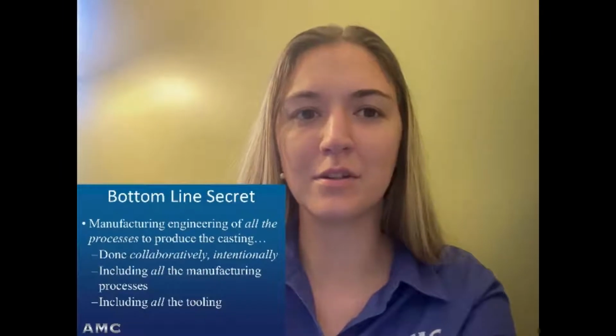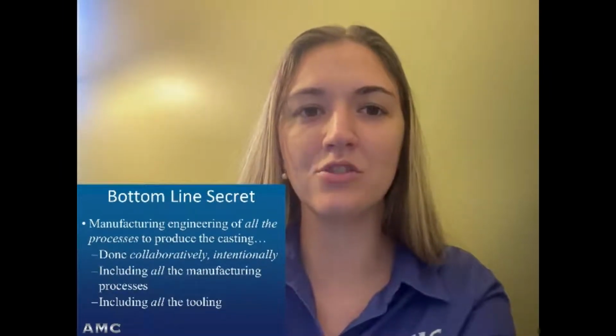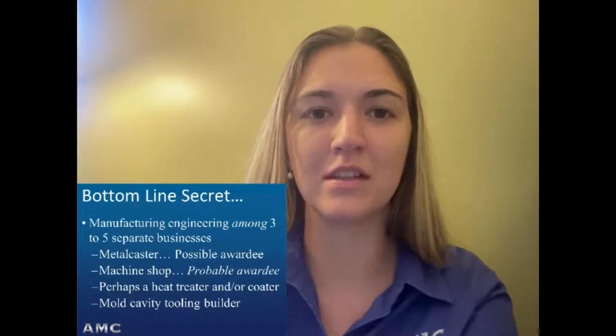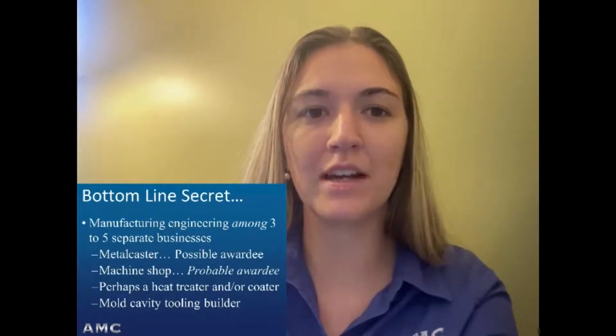In part 1, we introduced that our bottom line secret for first article approval success is collaborative and intentional manufacturing engineering of the processes and all of the tooling among 3 to 5 separate business partners. These partners include a metal caster or machine shop who is typically the awardee, as well as potentially a heat treat partner and maybe even a coder.